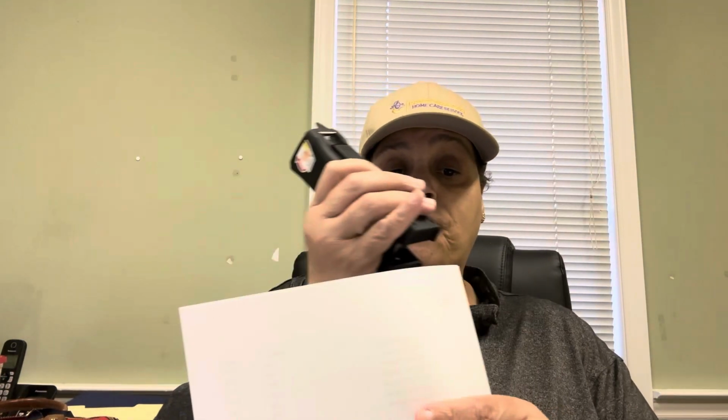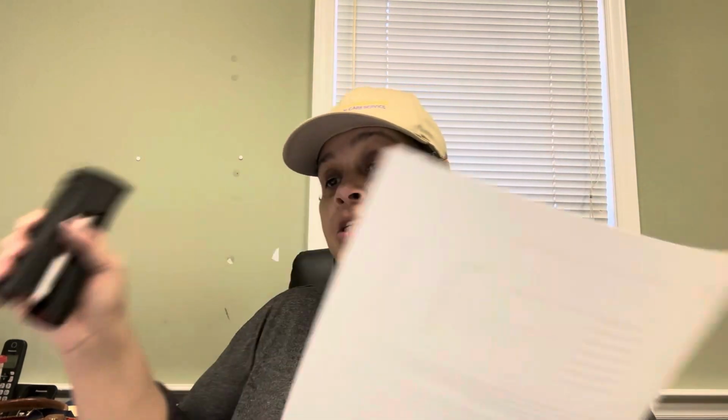So you have to keep that in their folder, as far as the folder that you keep in the office. It does need to be in a locked file cabinet. It needs to be locked at all times.